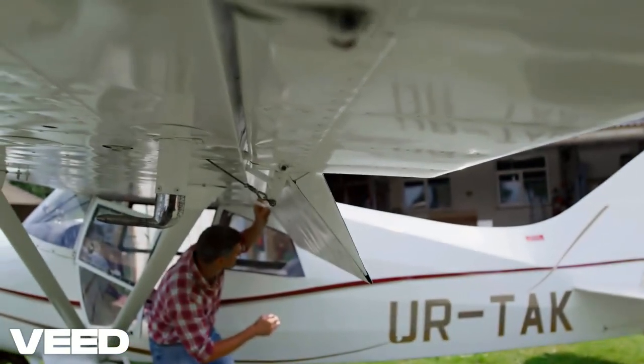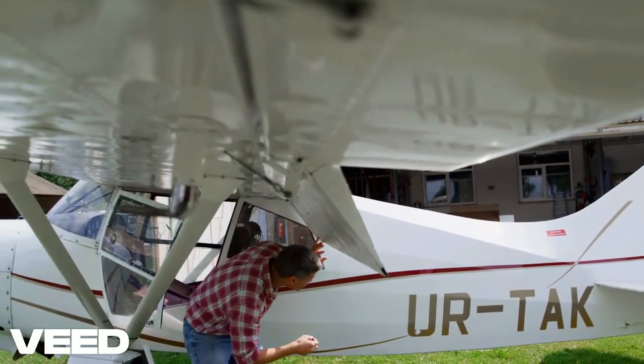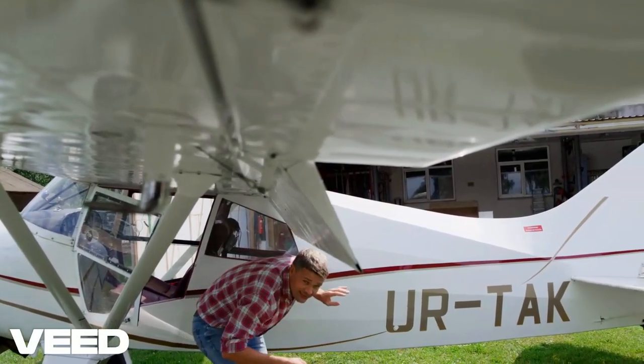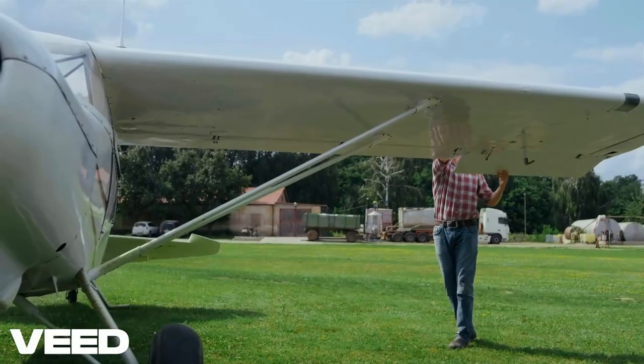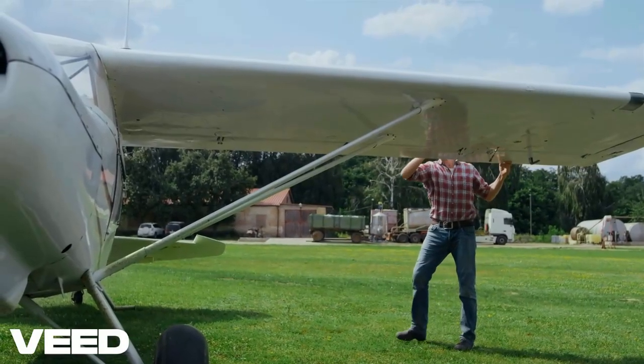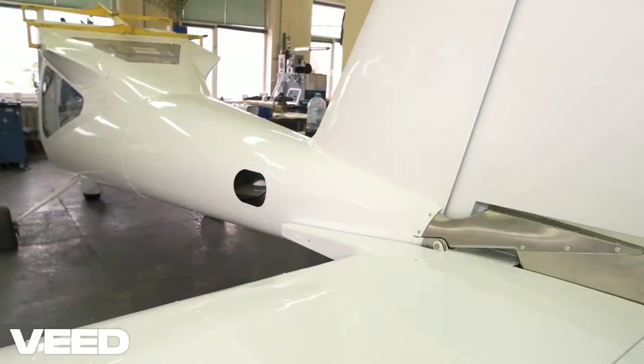Set up the cockpit with essential instruments like altimeters, airspeed indicators, and GPS systems. Carefully route the wiring, keeping it organized and secure. Proper instrumentation is vital for safe operation.